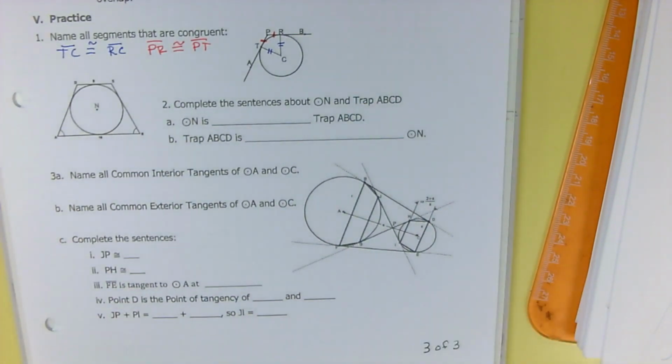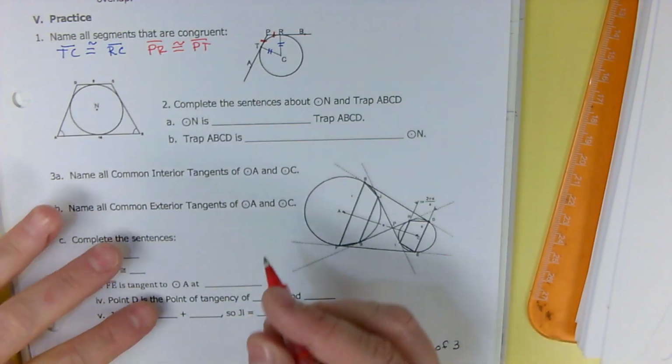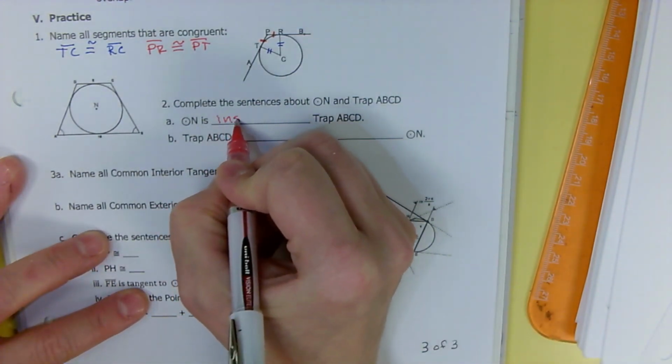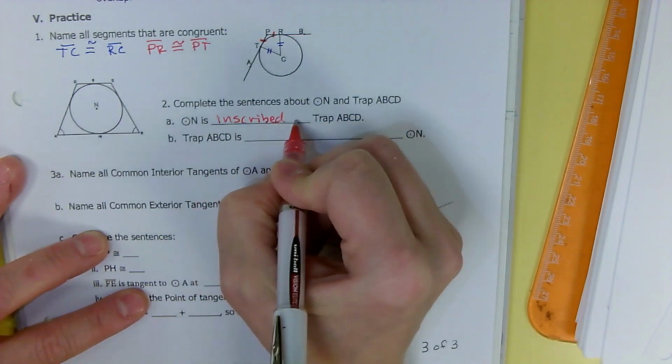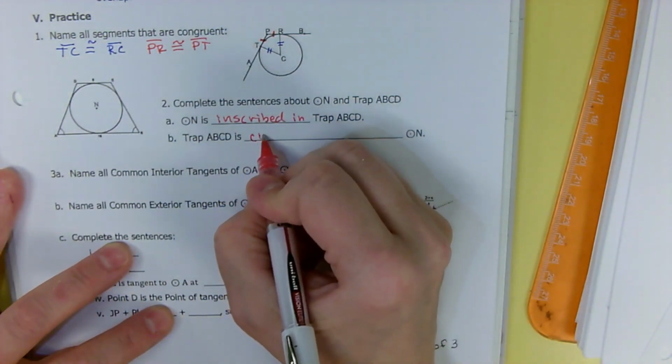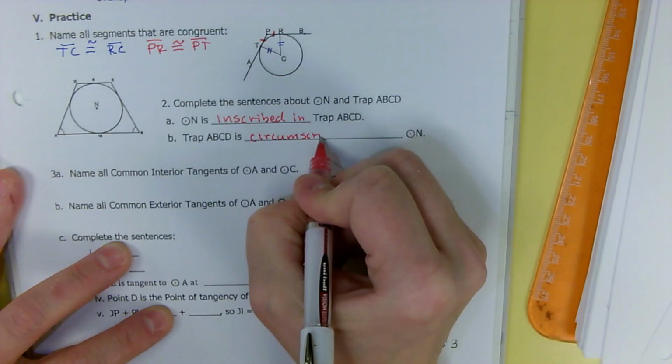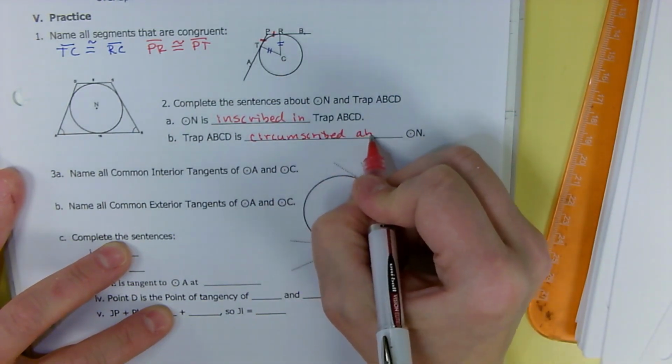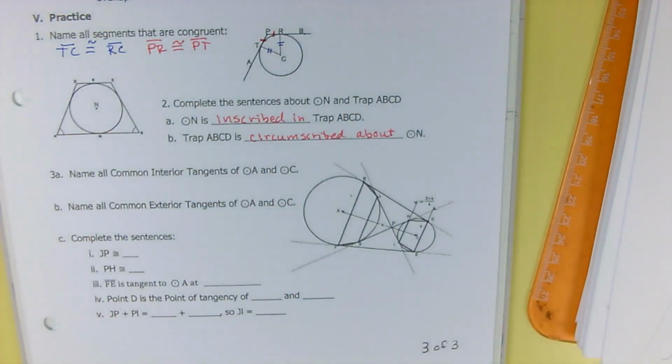Okay, let's look at number 2. Complete the sentences about circle N and trapezoid ABCD. Circle N is inscribed in trapezoid ABCD. Trapezoid ABCD, we say, is circumscribed about circle N.